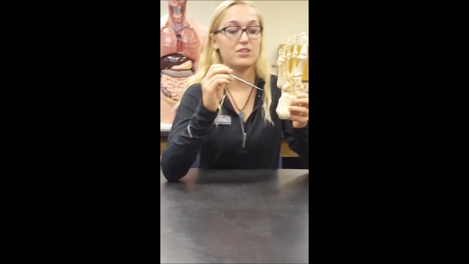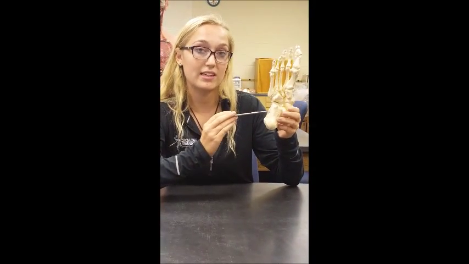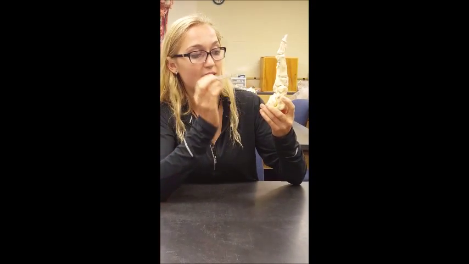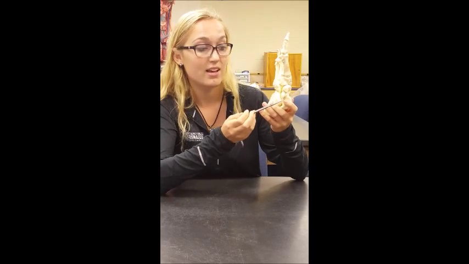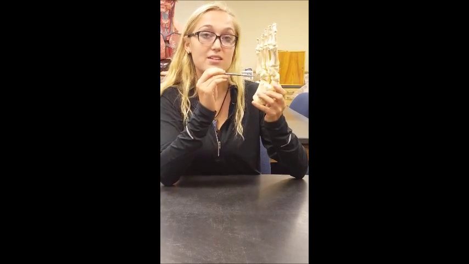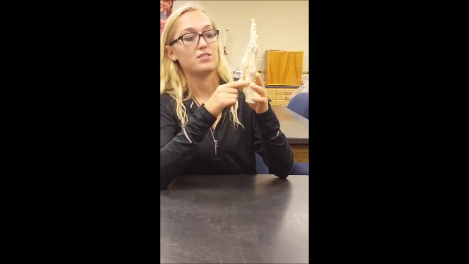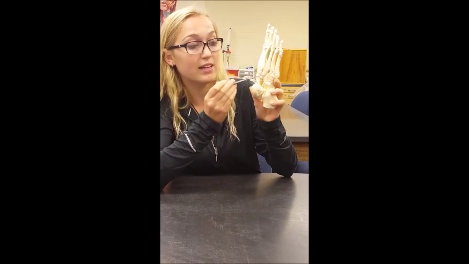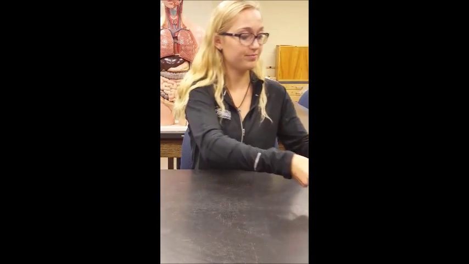And the bones in the foot consist of the calcaneus, and then we have the talus, then we have the cuboid, and then we have the navicular, and of the little bones we have the lateral, intermediate, and medial cuneiforms. And this is the calcaneus, this is the talus, and this is the navicular.